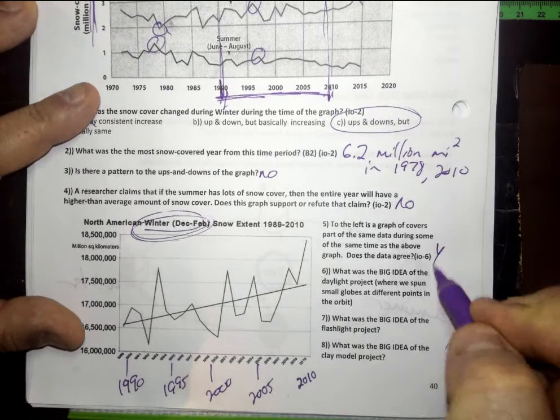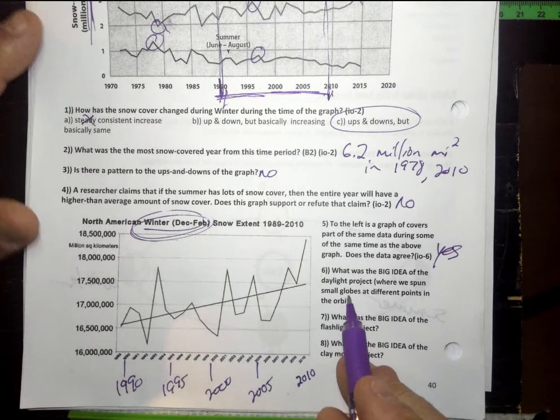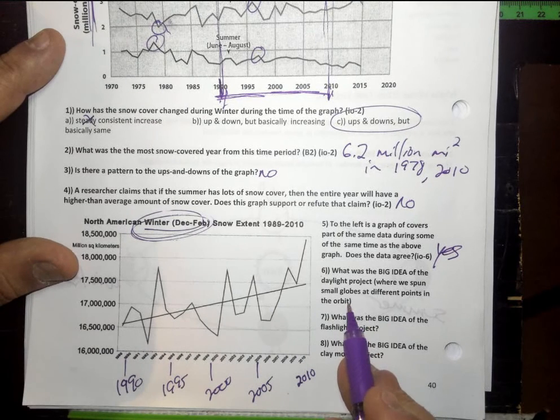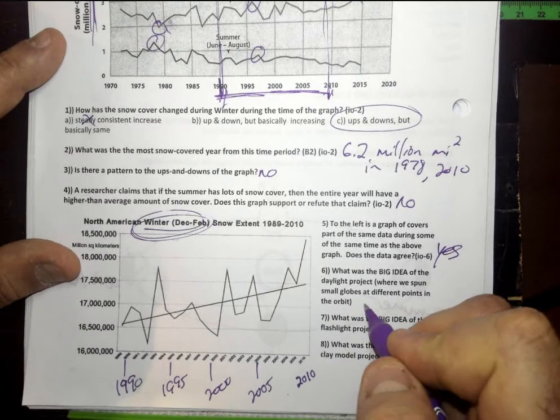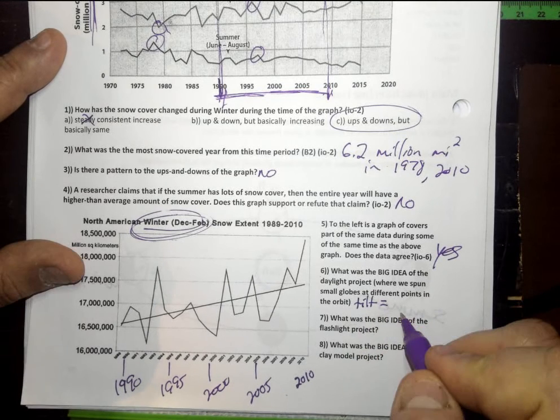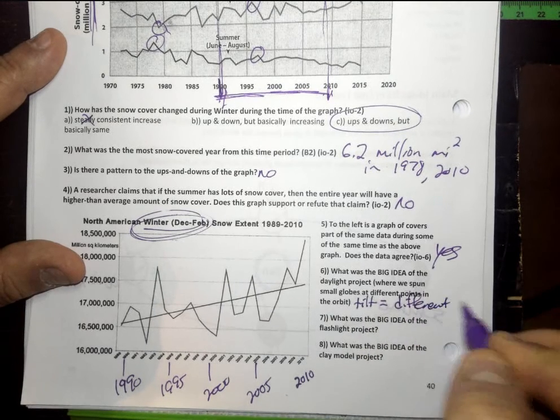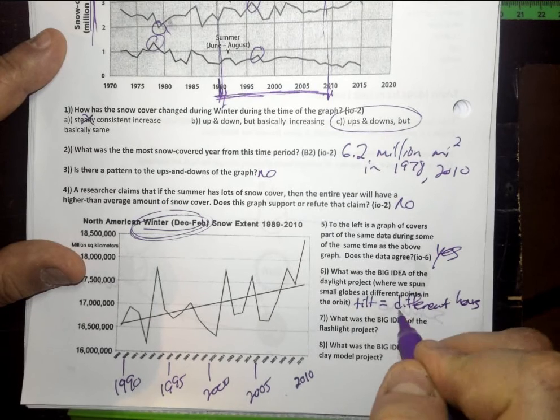Okay. But otherwise, yes. What was the big idea of the Daylight Project, where we spun small globes at different points in the orbit? This is the tilt results in different amounts, different hours of daylight.